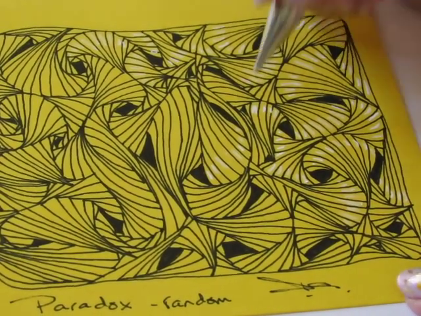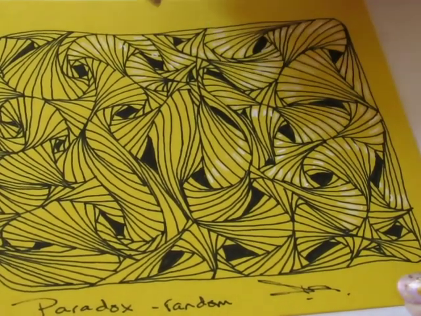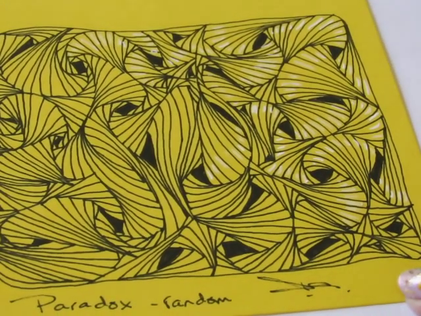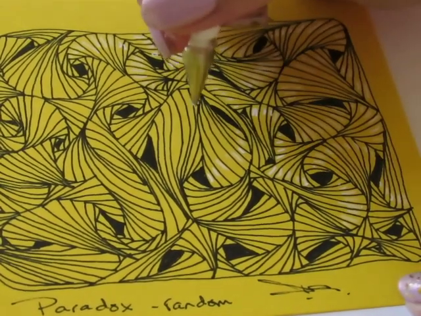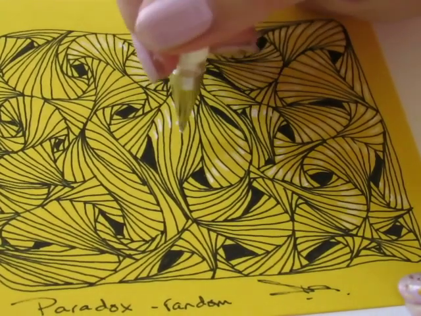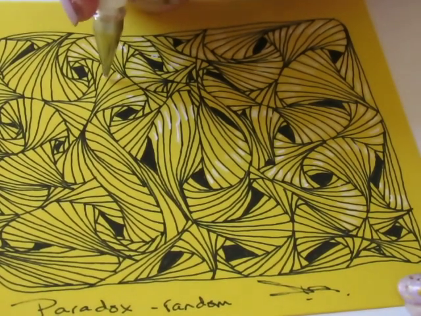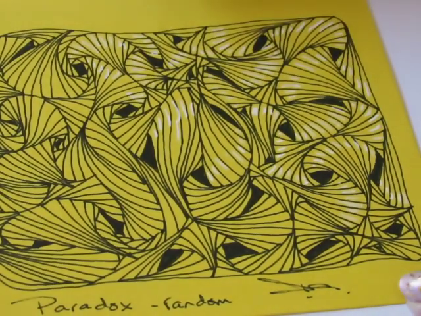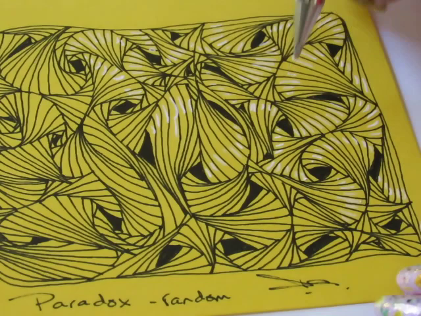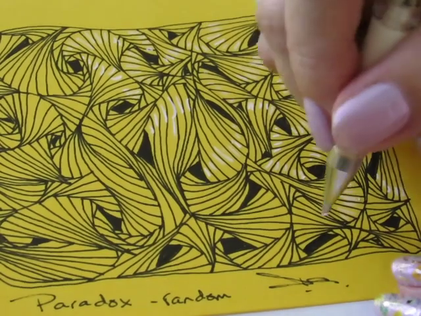Just that little bit of highlighting makes the other look like it's been shaded, even though it hasn't. What's weird is I have to look into the camera to see what I'm doing because I don't actually see it in real life. Like I didn't see that I'd missed that one. That's interesting.